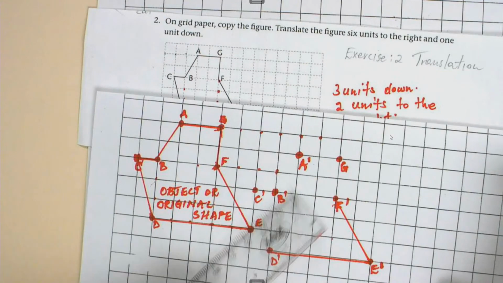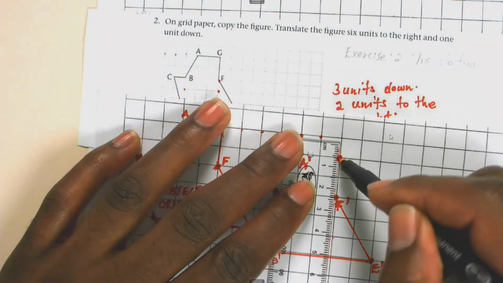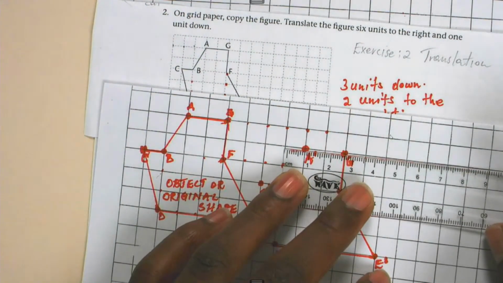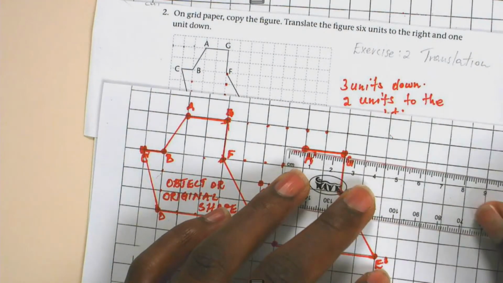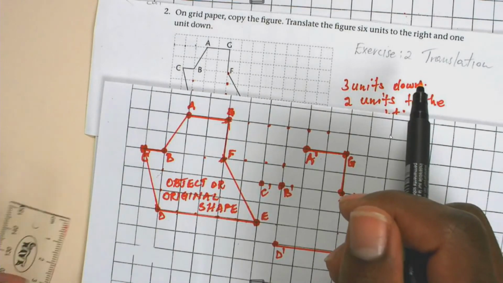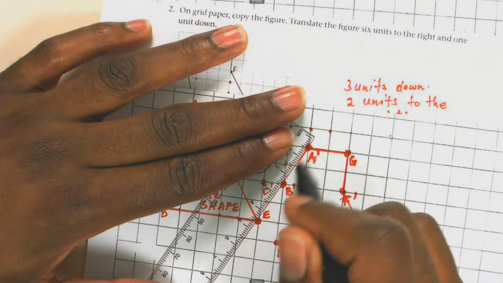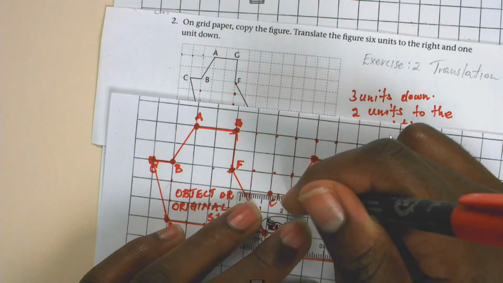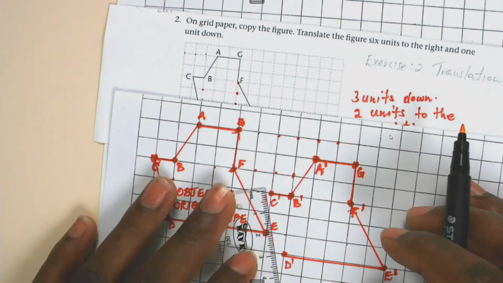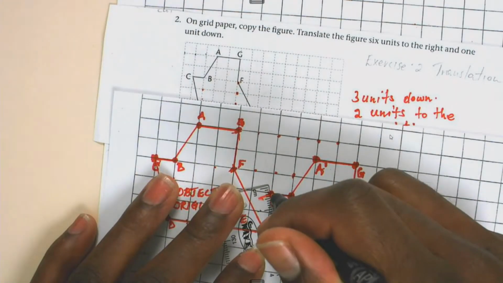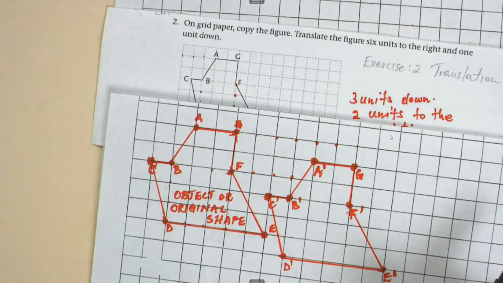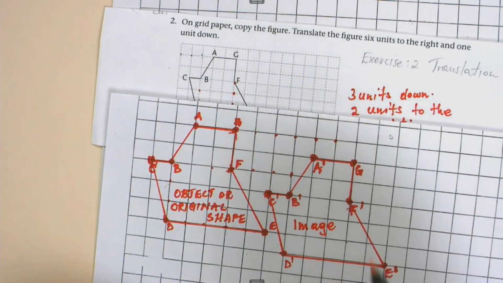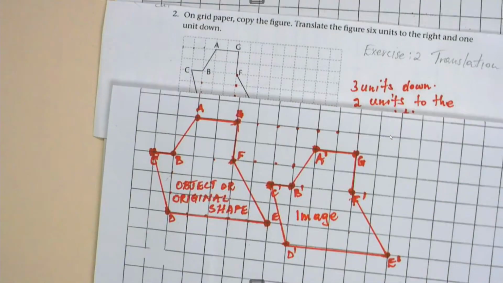and then point F is joined with point G, and then point G is joined with point A, and then point A is joined with point B, and then point B is joined with point C, and then point C is joined with point D. Therefore, this one is our image. Now let us take a look.